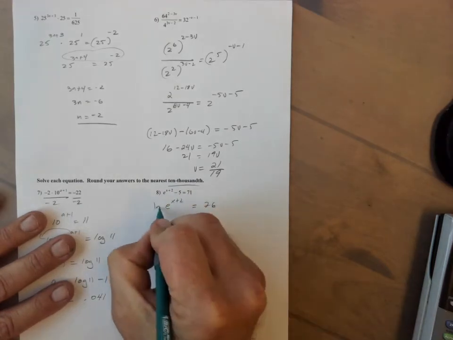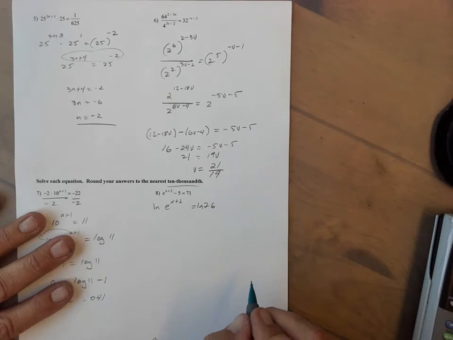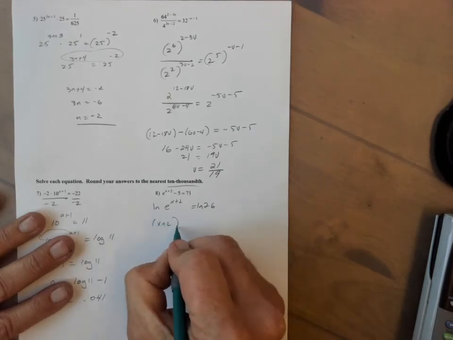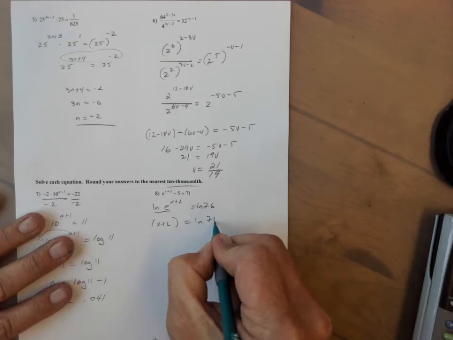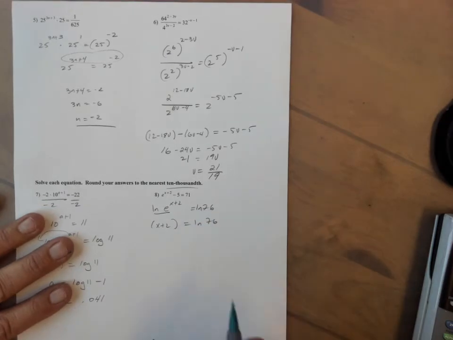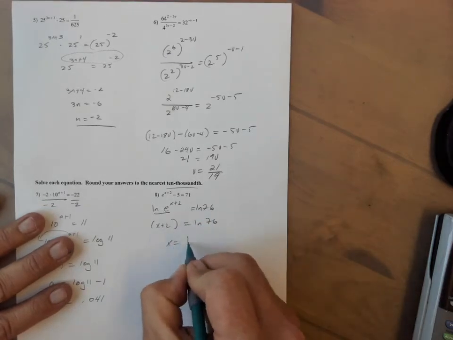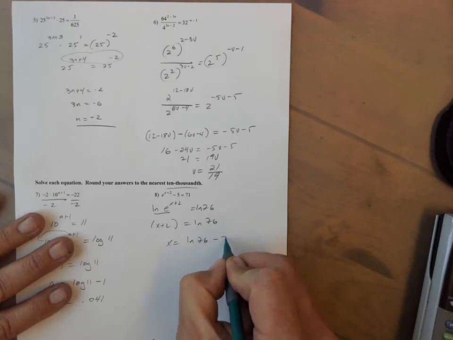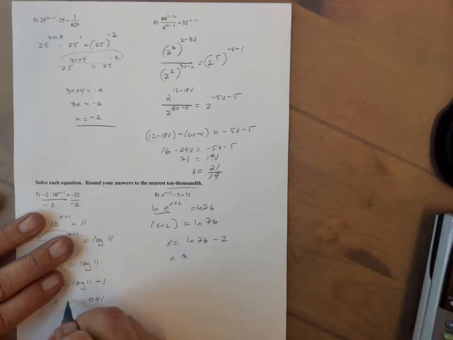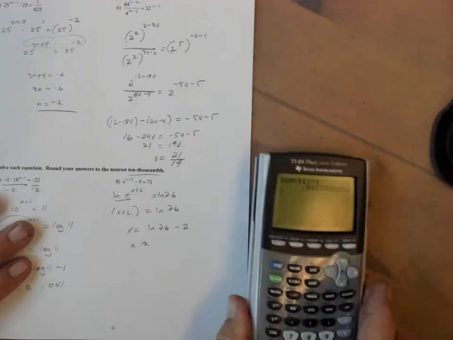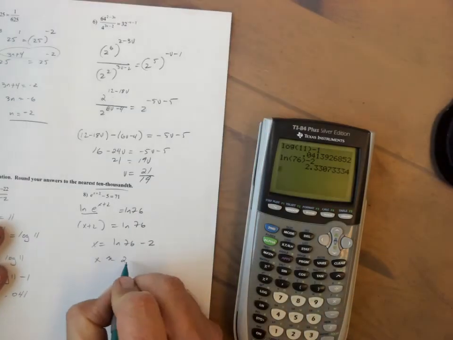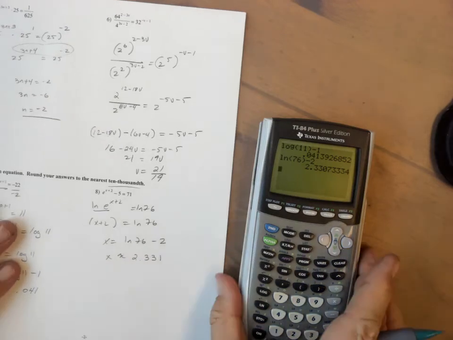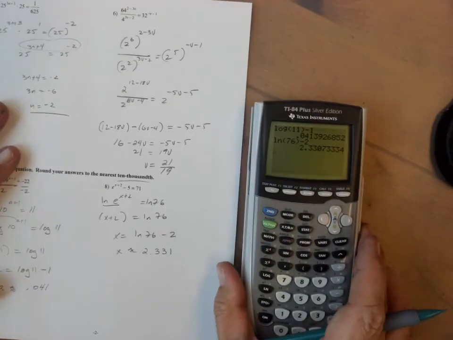And because we're base e, I'm going to take the natural log of both sides. So we get x plus 2 times the natural log of e, which is 1, which is why I'm using natural log in this case. So x equals the natural log of 76 minus 2. Again, that should have been an approximation down there. So now we'll go natural log of 76 minus 2 and get 2.331, rounding to the third decimal place.